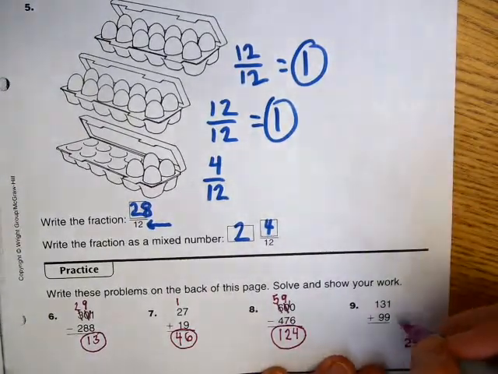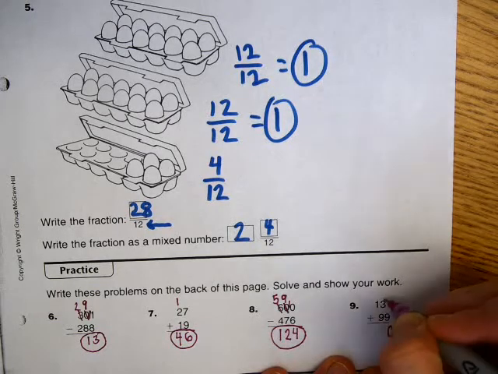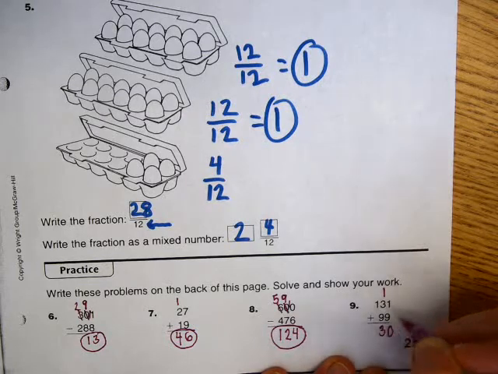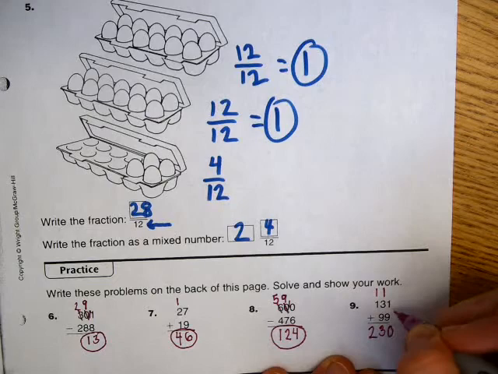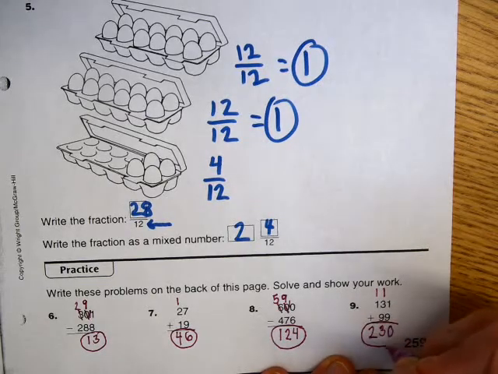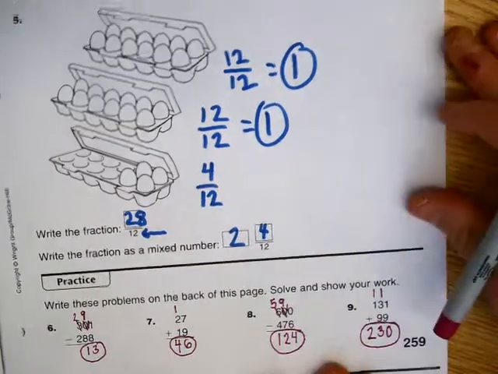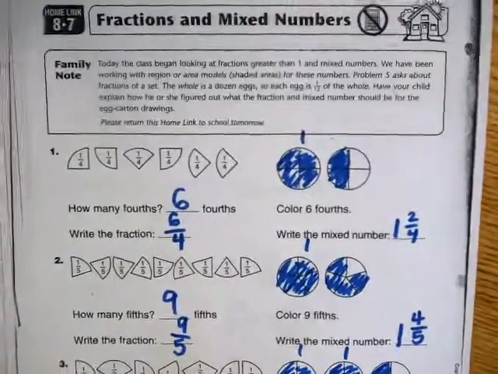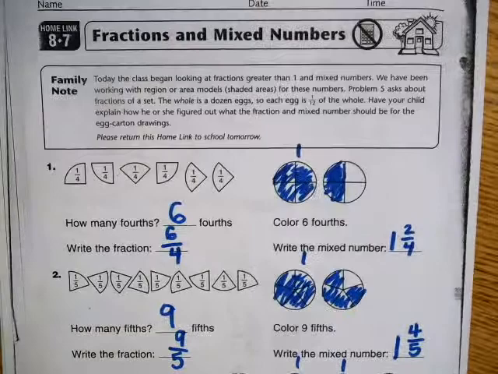For 131 plus 99, 1 plus 9 is 10. Put down the 0, carry the 1. 9 plus 3 is 12, plus 1 is 13. Put down the 3, carry the 1. 1 plus 1 is 2. So 131 plus 99 should equal 230. Okay, and that's Home Link 8.7, Fractions and Mixed Numbers for Grade 3 Everyday Math.